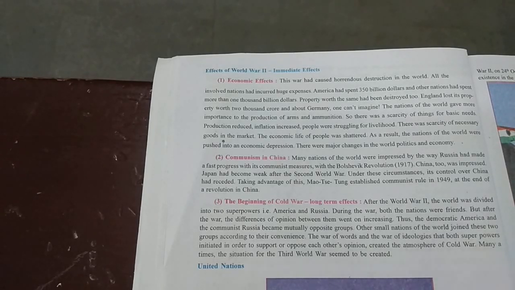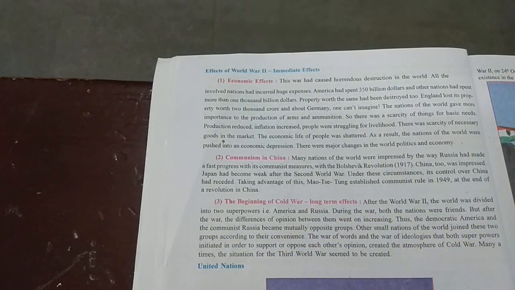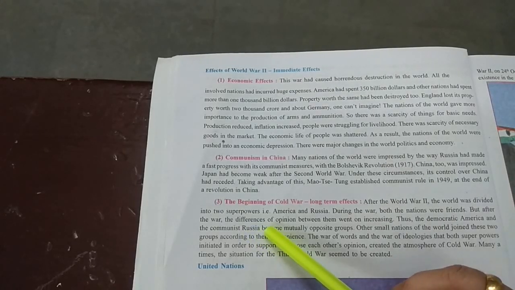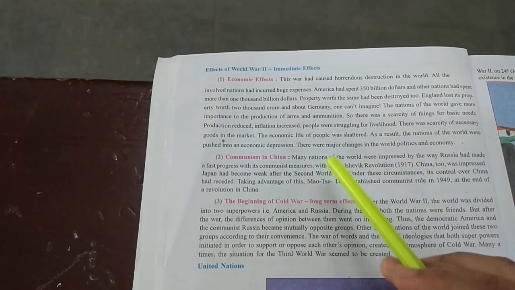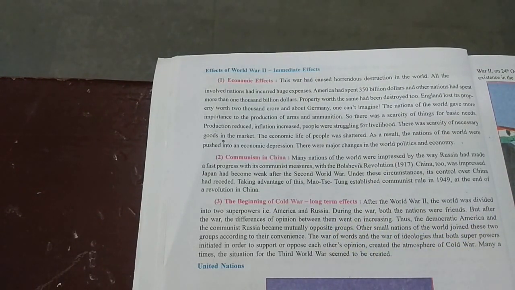But then what happens? You see, the democratic America and communist Russia became mutually opposite groups. Though they were friends once, they became mutually opposite groups. Other small nations of the world joined these two groups according to their convenience. Now, which are these two groups? Russia and America. They are the superpowers. And so, the other small nations, wherever they want, they are joining.